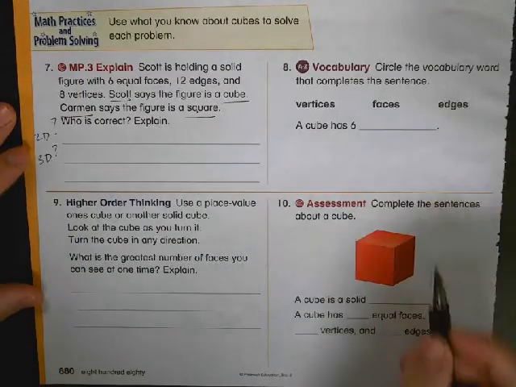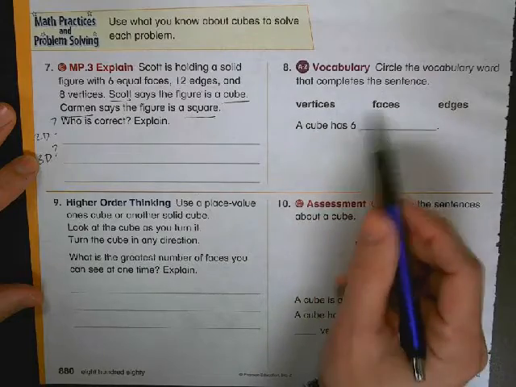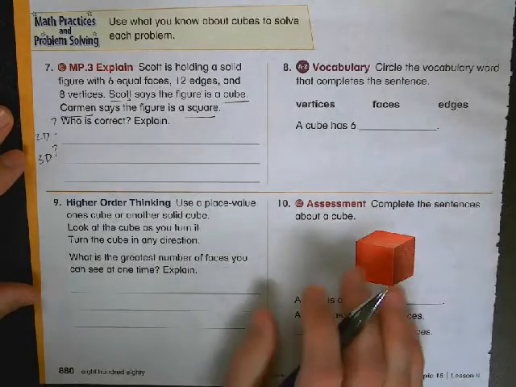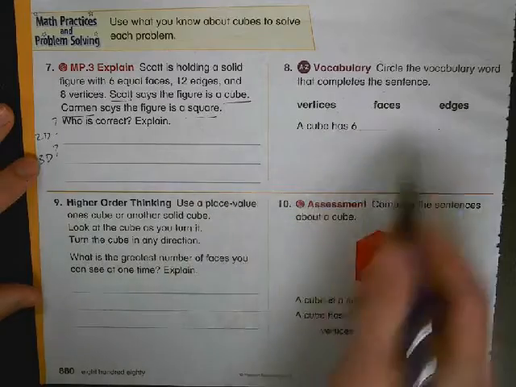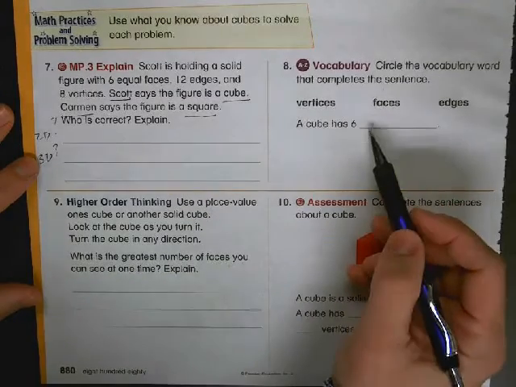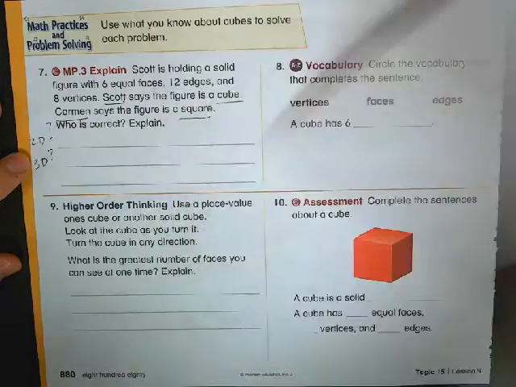Over here, a little vocabulary review. It says, circle the vocabulary that completes the sentence. A cube has 6 vertices, 6 faces, 6 edges. Again, use those cubes. Faces, the flat part of the shape. Flat surface of a solid that does not roll.